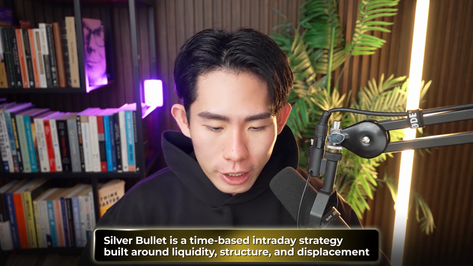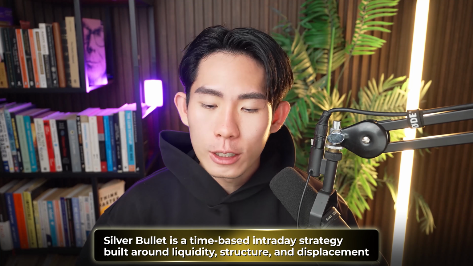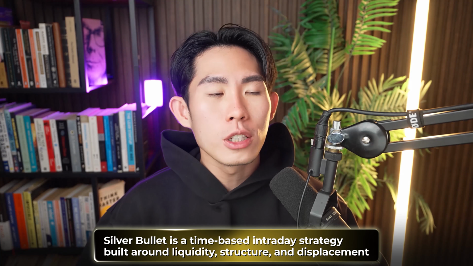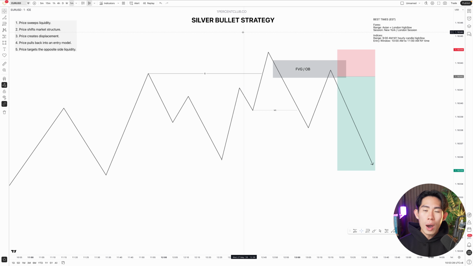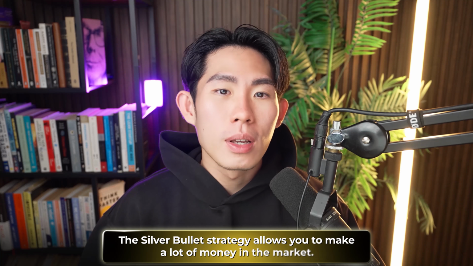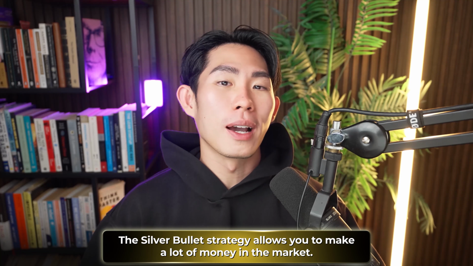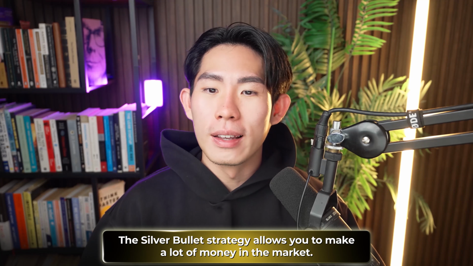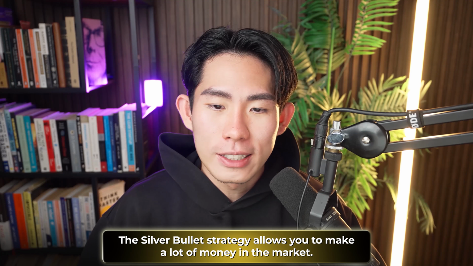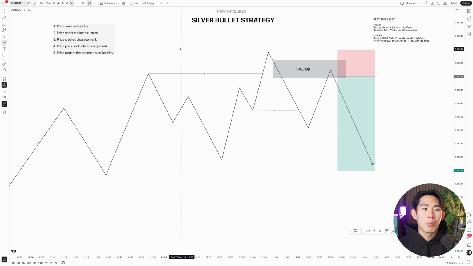Okay, so first of all, what exactly is a silver bullet strategy, right? It sounds so fancy, it sounds so phenomenal, but is it as good as it sounds? Well, the silver bullet strategy is basically a time-based intraday trading model that is built around liquidity, structure, and displacement. So quite simply put, it allows you to enter at the best place at the best time so that you can catch high risk to reward trade setups. So to make things even more simple, just understand that the silver bullet strategy allows you to make a lot of money in this market itself. It's proven, it allows you to get sniper entries, right? It's awesome, okay? So it pretty much comprises 5 steps.